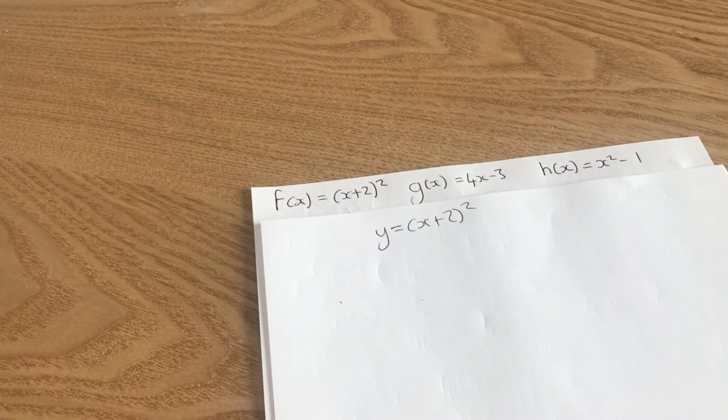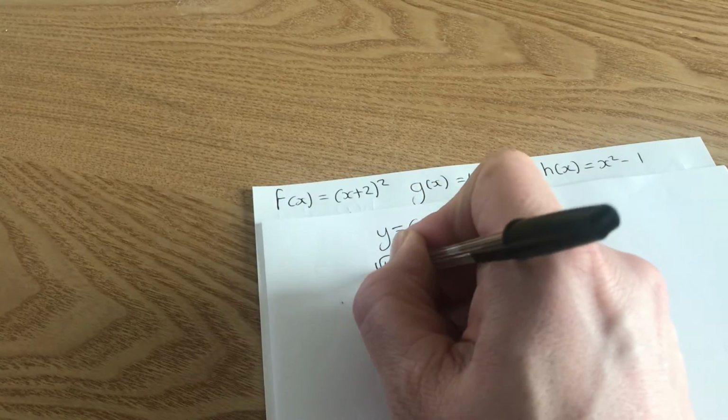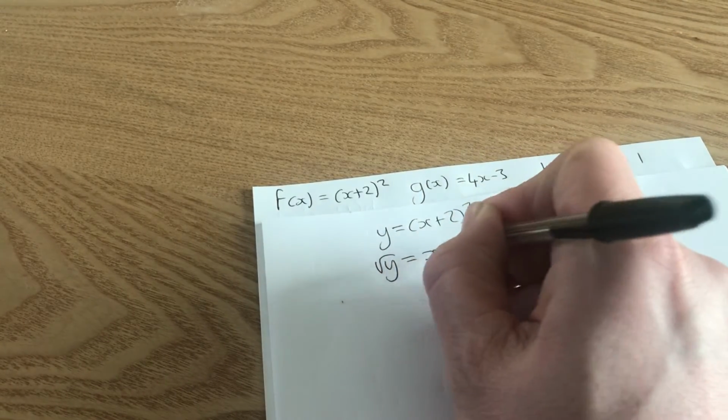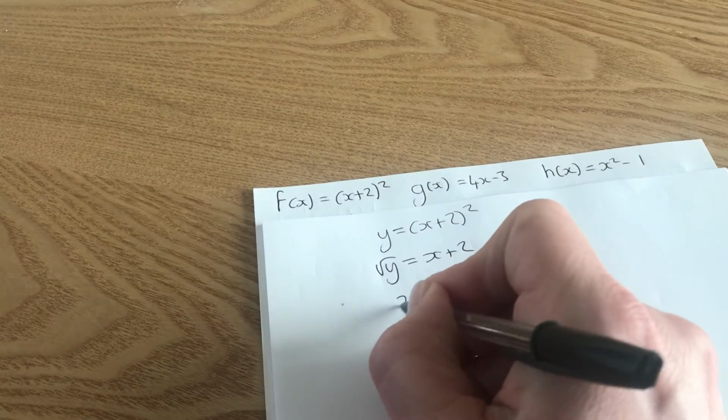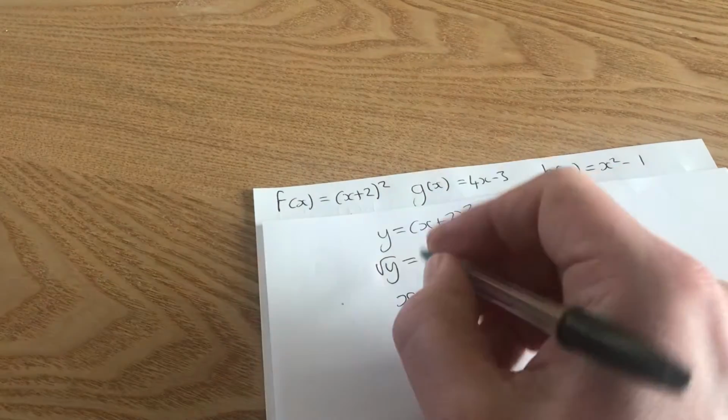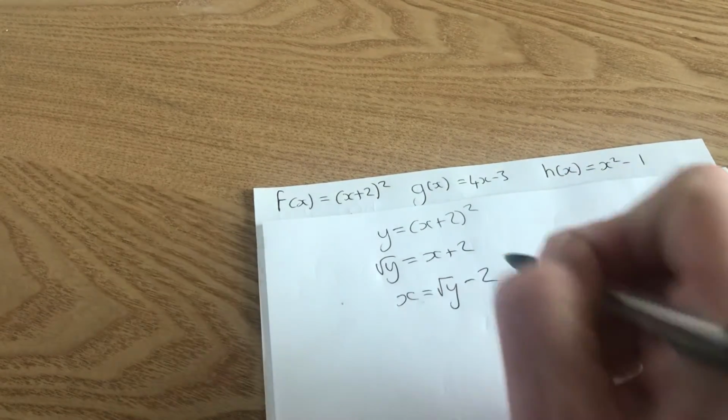And then I'm going to rearrange from there. Square root of y is x plus 2. We're just assuming there we're taking the positive square root. And that would make x equal the square root of y minus 2.